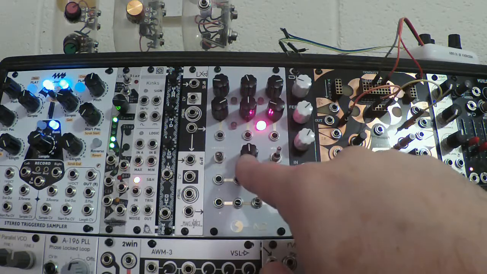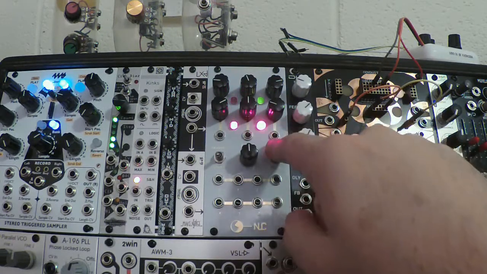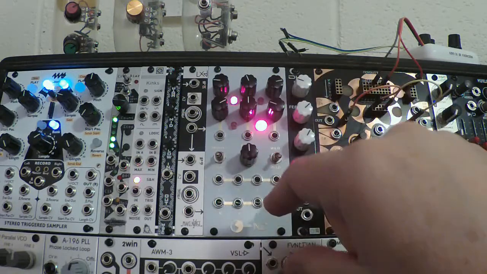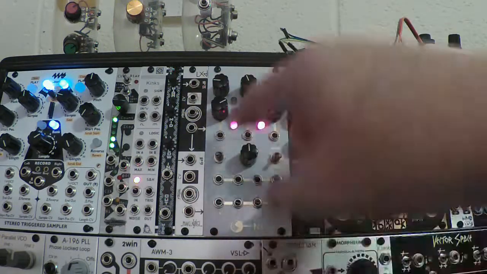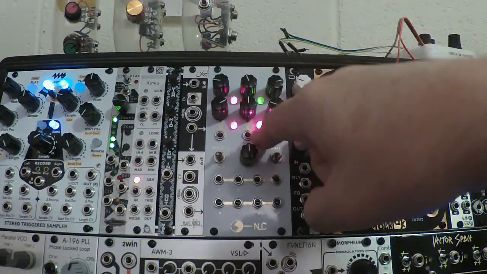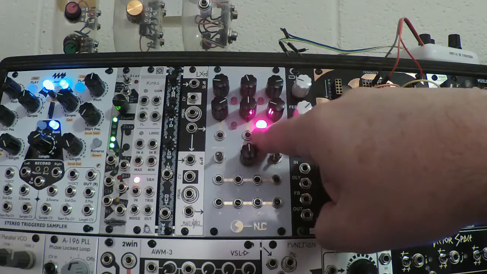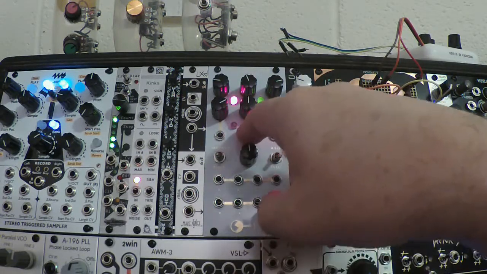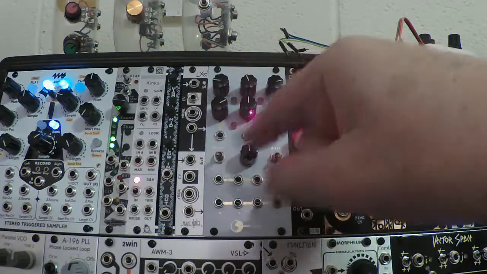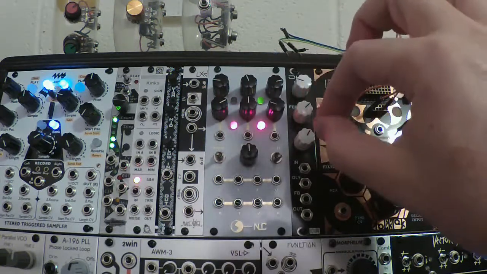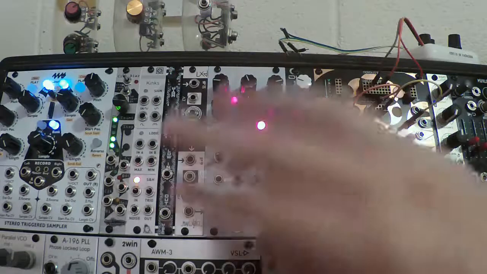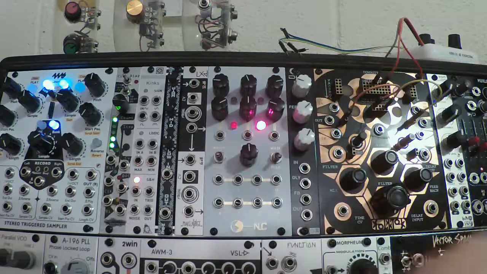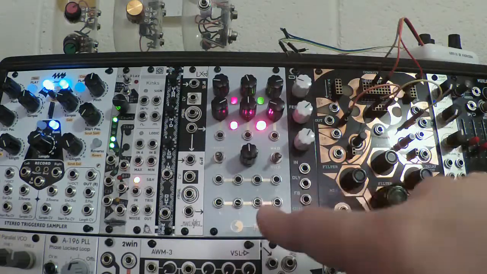And there's a fine-tune knob for you to do minute adjustments to frequency, because this will go from like 5-minute cycles up to audio rate. And it's not random. They follow regular patterns, but it's kind of wiggly. It's not like a simple LFO.